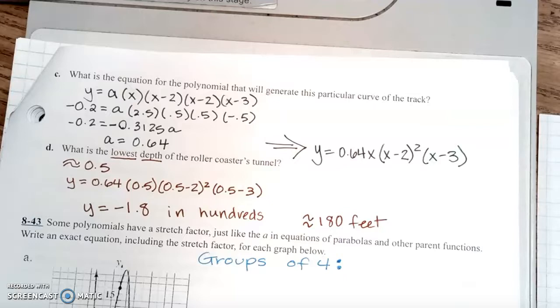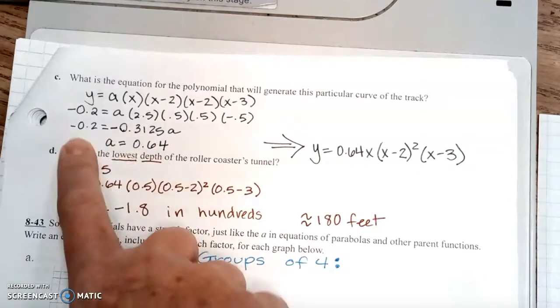Then I punched it in my calculator because I didn't want to do all those decimals in my head. I mean, you can. Go for it. I just wanted it done faster. So I multiplied 2.5 times 0.5 times 0.5 times negative 0.5, and I got negative 0.3125. And then I divided both sides by a negative.